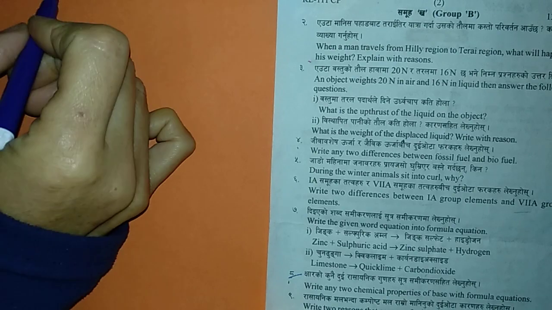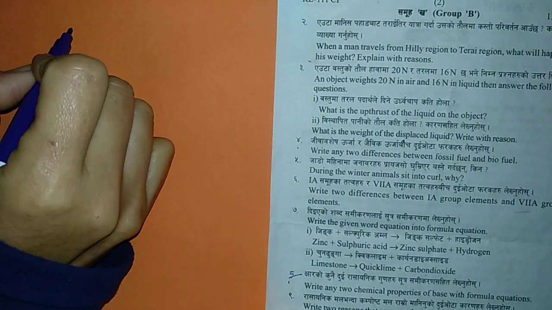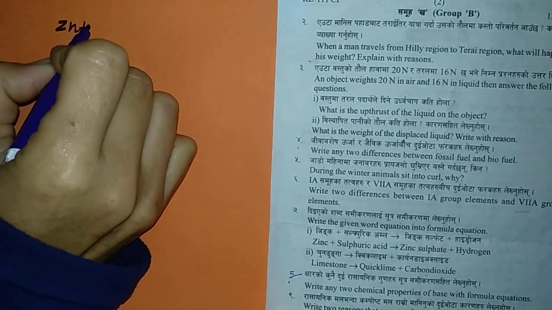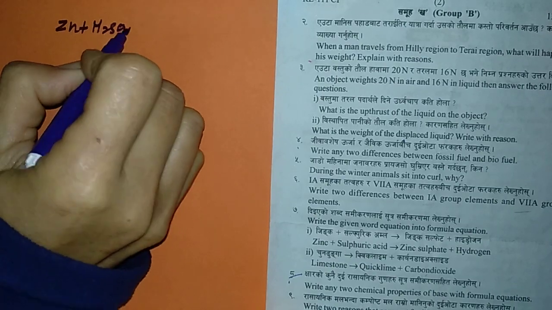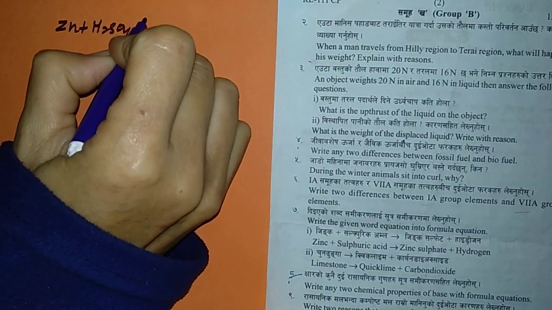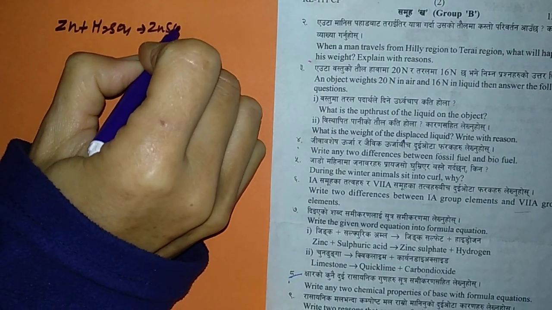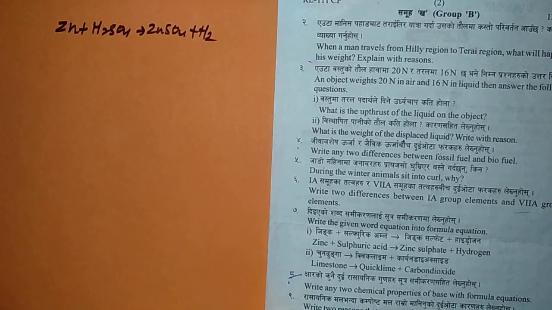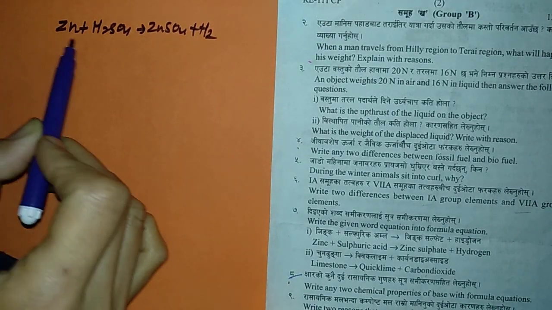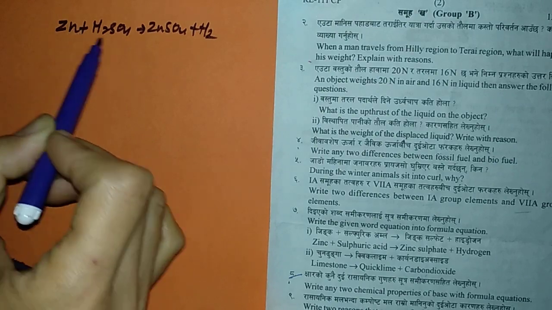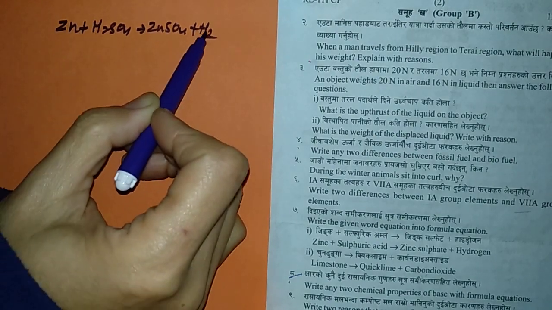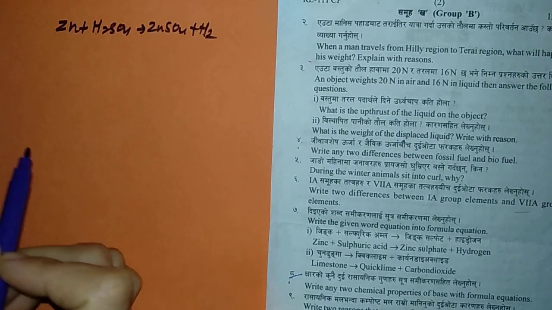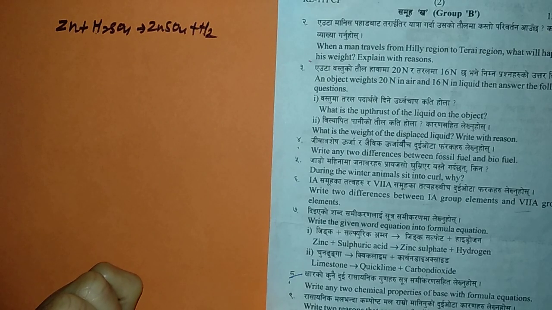Zn plus H2SO4 gives ZnSO4 plus H2. So this is the formula equation. One Zn, one Zn; we'll check whether this is balanced or not. H2, SO4, SO4. So this is a balanced chemical equation.